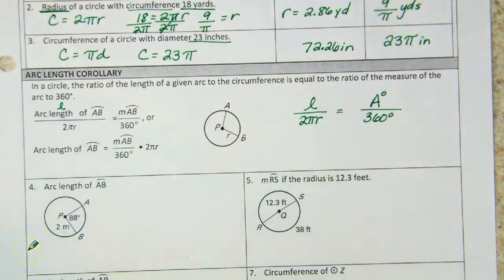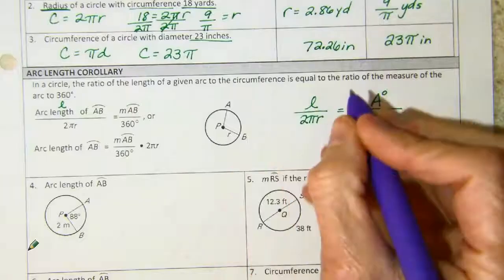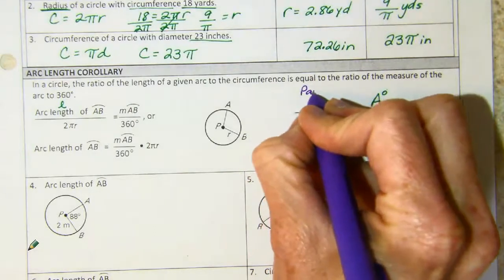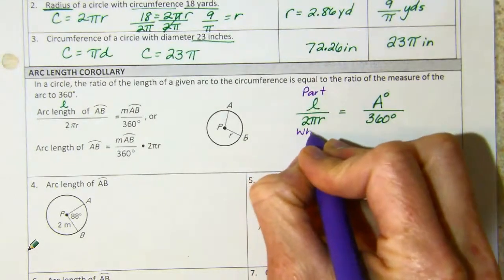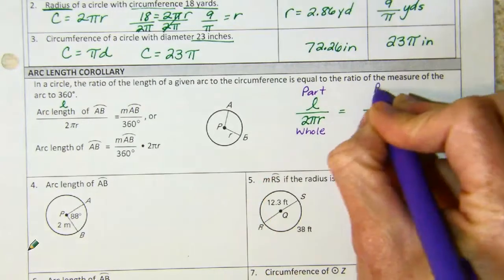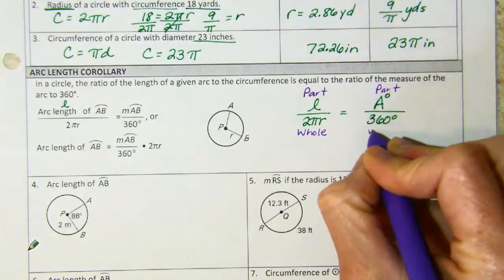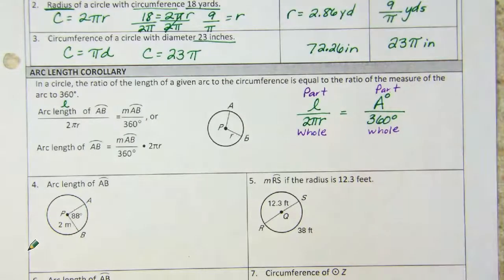Now, the way that I would like for you to remember this is that this is the part, this is the whole. Just like this is the part over the whole degrees in a circle.